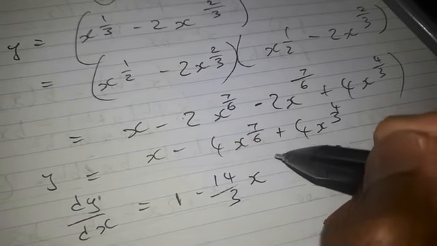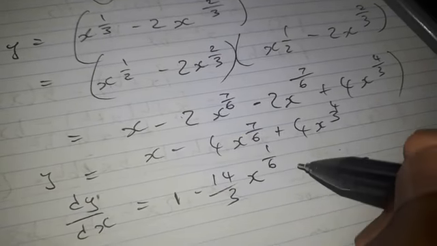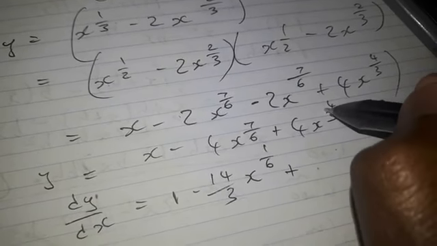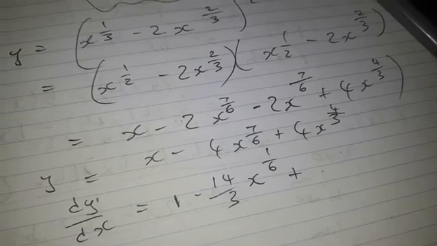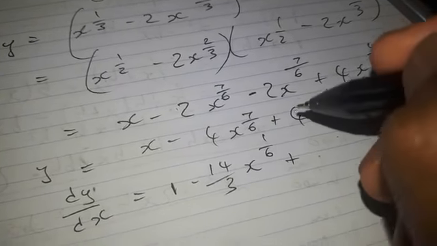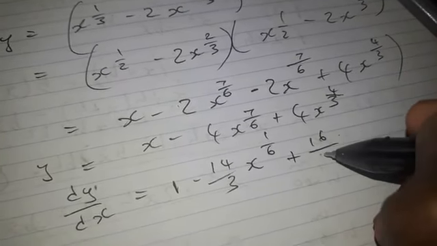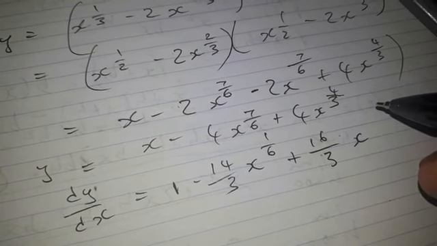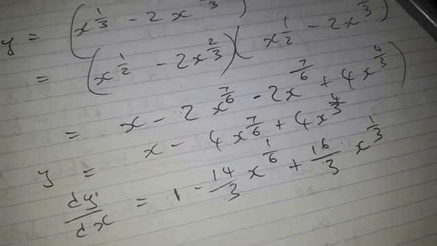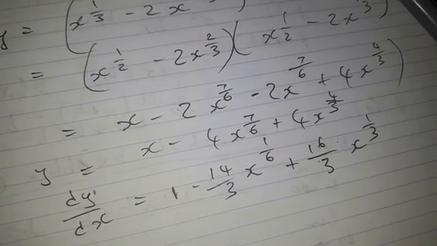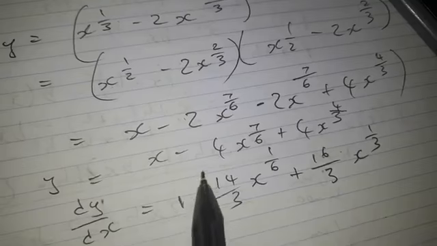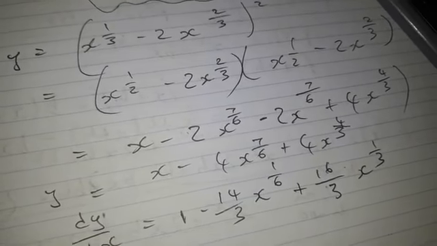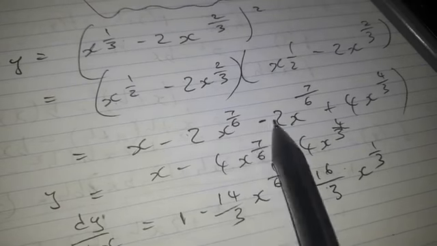Then this is x to the power of 1 over 6. And then this is plus 4 over 3 times 4, that's going to be 16 over 3 x. If you remove 1 from here, that's technically going to be a third. So that's just crazy. But where am I getting 14 here? Let me just double check this quickly.